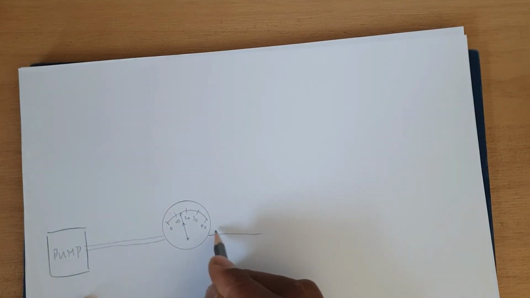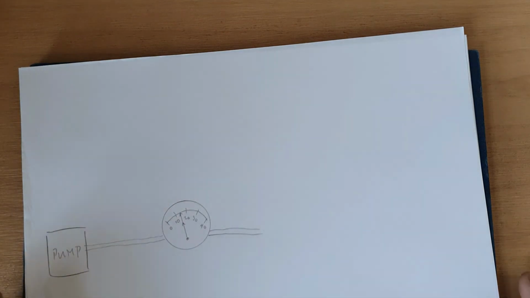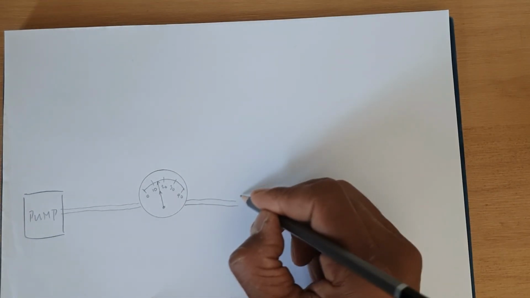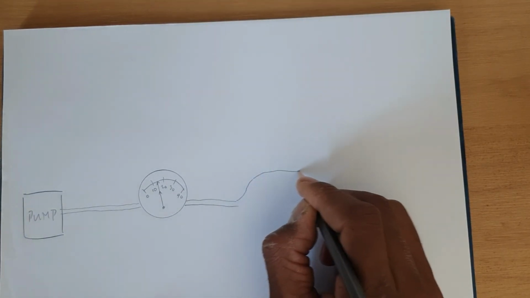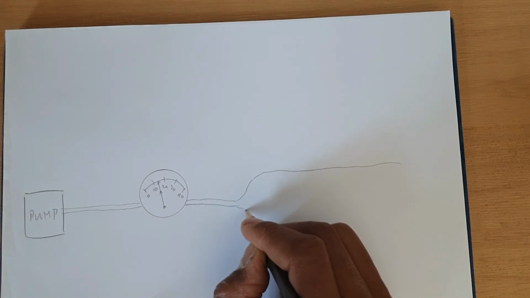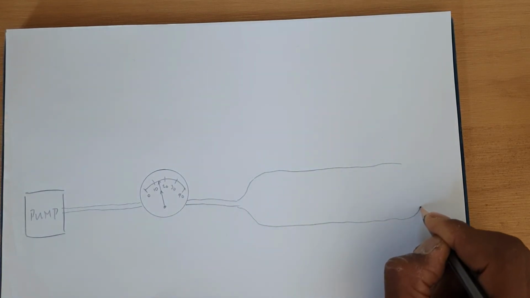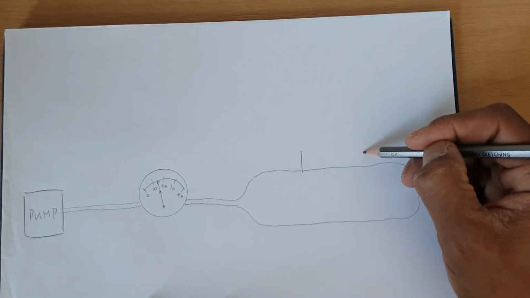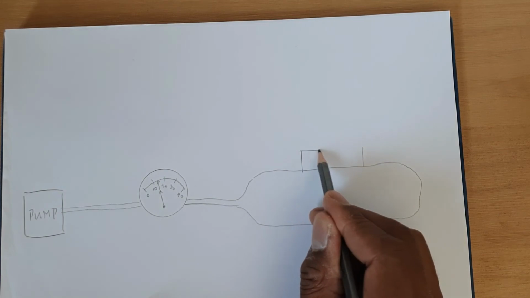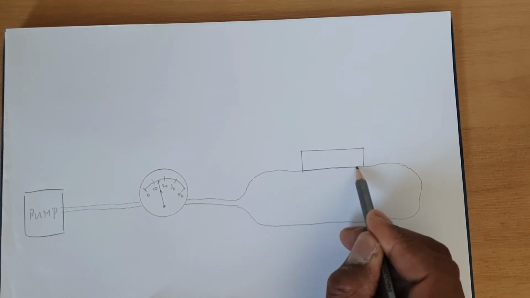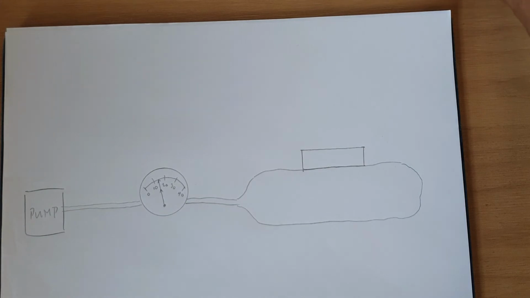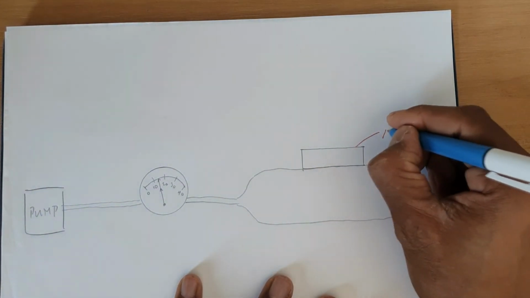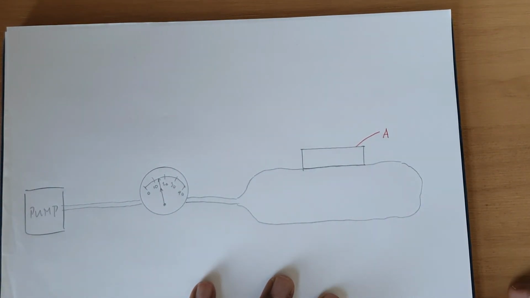What we're trying to do is figure out a relationship between, okay, I've got an inflatable, let's say it's a bag here. I've got a mass sitting on top of it. Now I know the surface area of this mass.